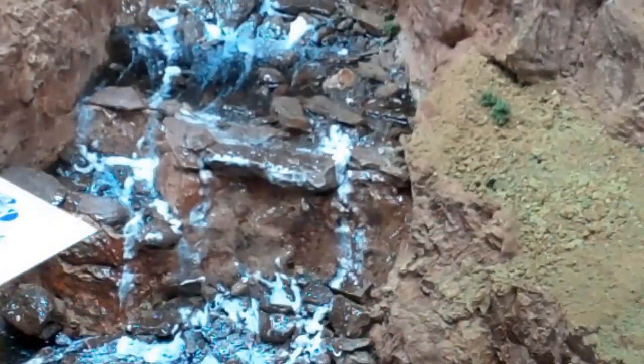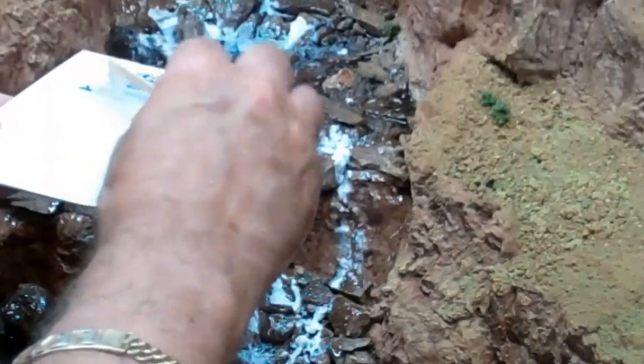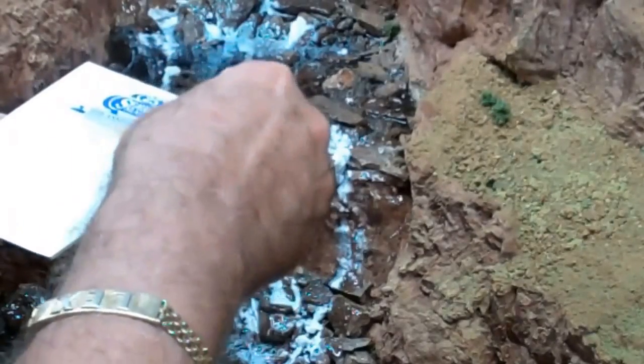My next step is to use some 5-minute epoxy, and I think I mentioned this before.